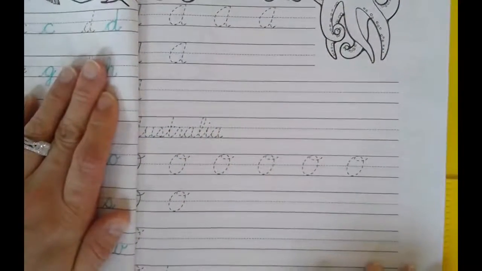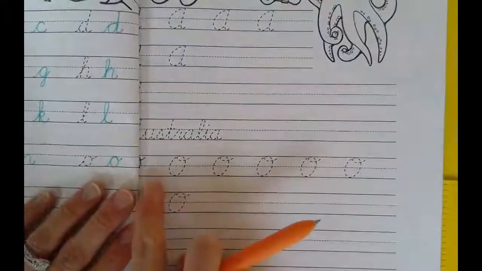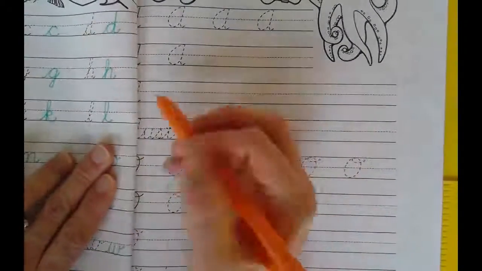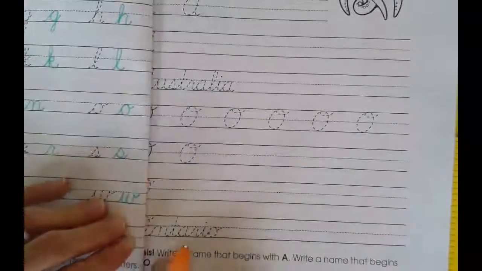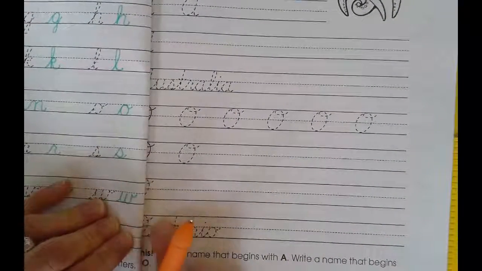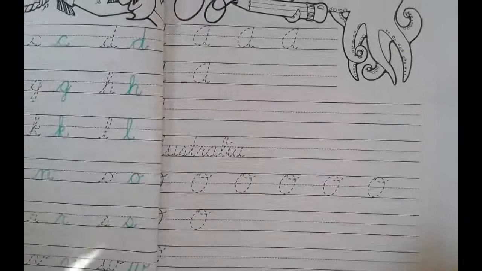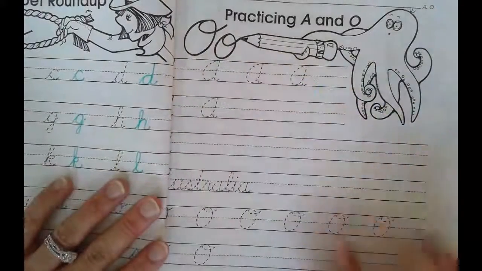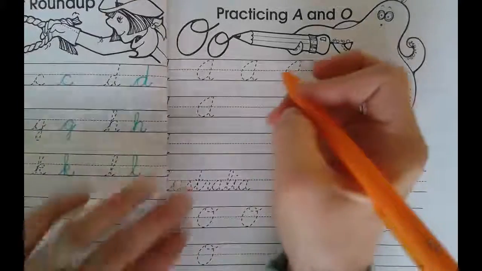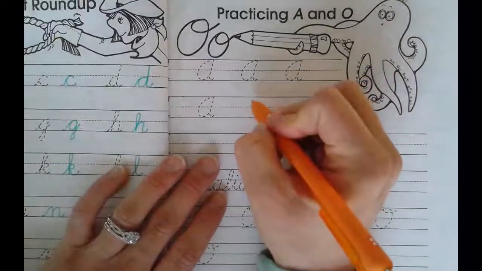But since I'm forming them with you, when you write the word Australia, it's pretty easy to know that you're going to want to start with a capital A, and I'll do that as well. And when you write Ontario down here, you're going to start with a capital O, and I will also do the same thing. So trace these capital A's on your own, and then I'll show you how to do a few on the lines.